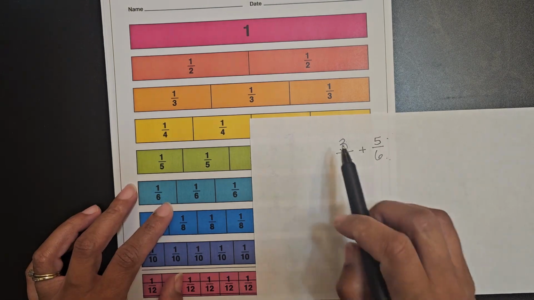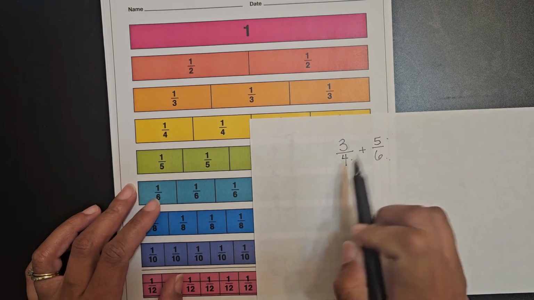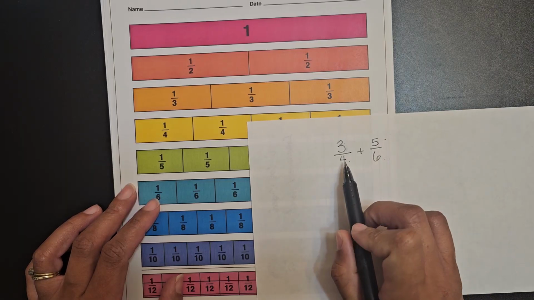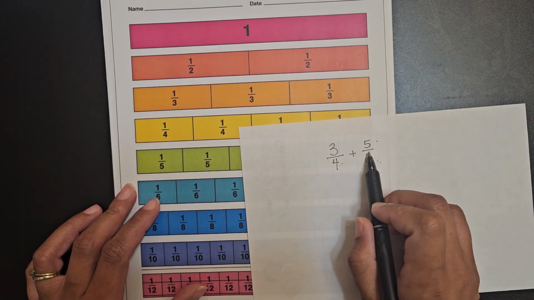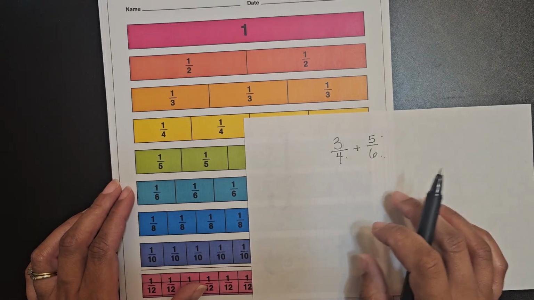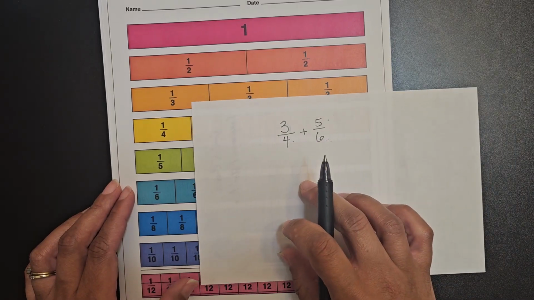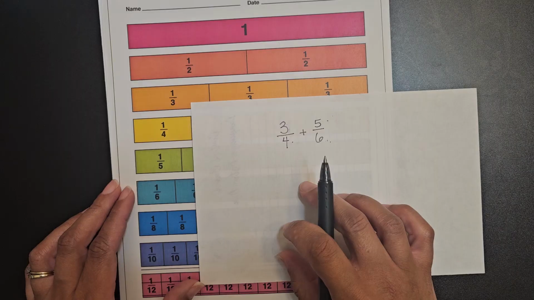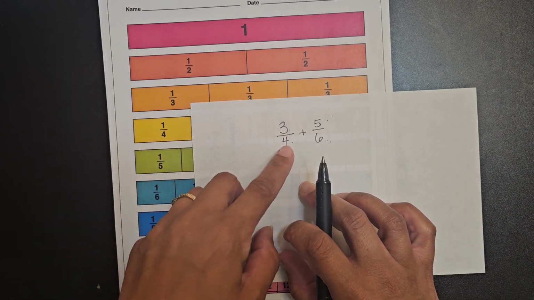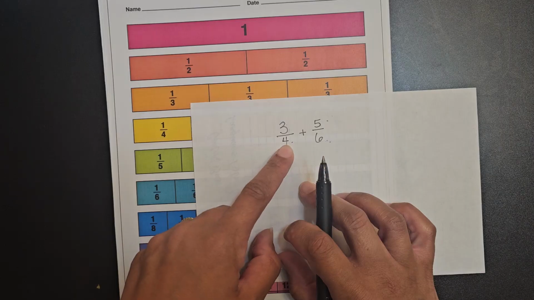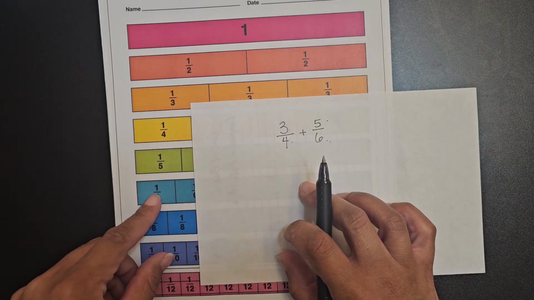So again, our first fraction is 3/4, and our second one is 5/6. So we're looking for a fraction with the denominator of a fourth, and is also compatible with the fraction of a sixth. I want to go to 1/4 first. I want to see, well, I can't use a fifth because it's not in any way equivalent to a fourth. Can't use 6.